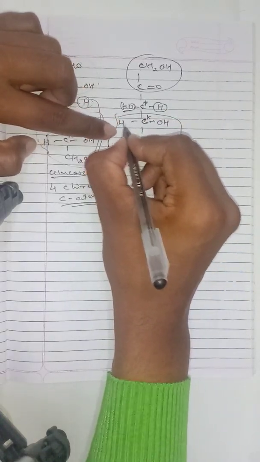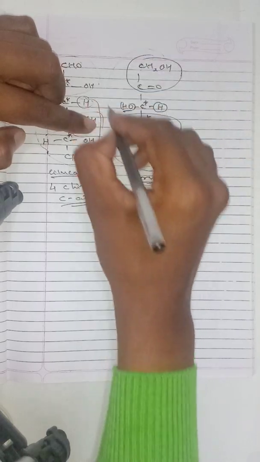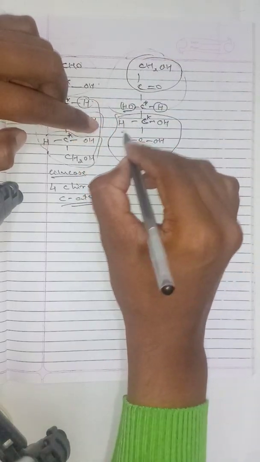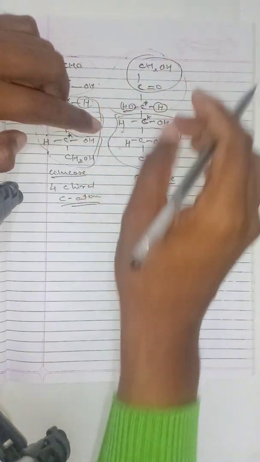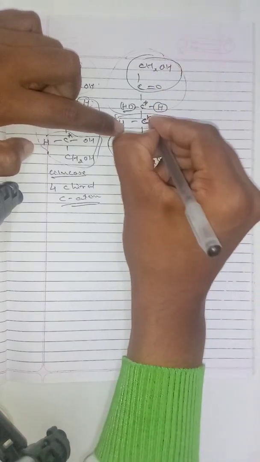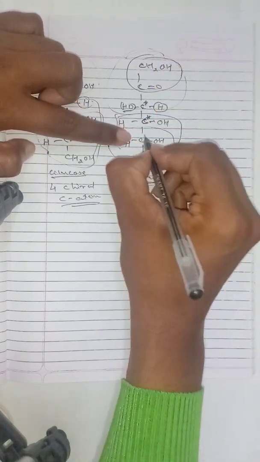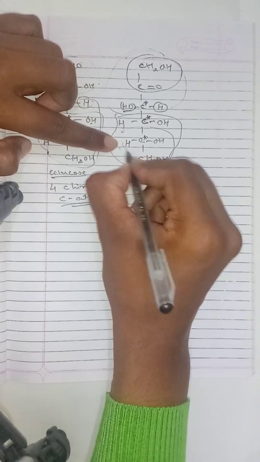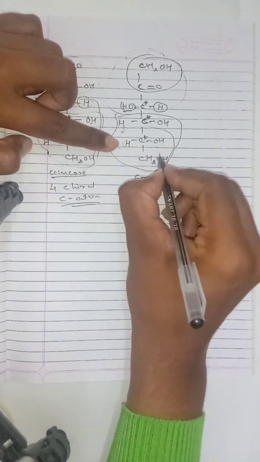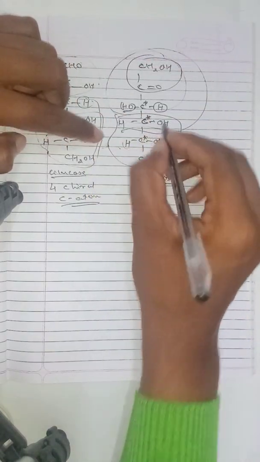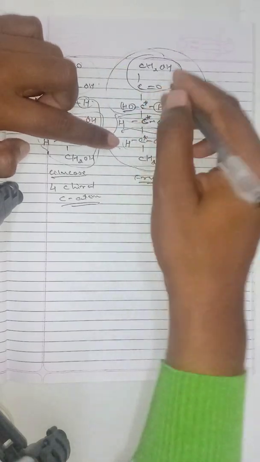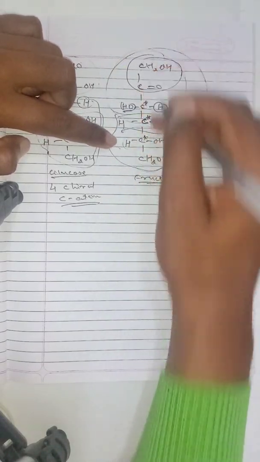Let's check another. This is also chiral, because 1, 2, and the rest of the upper structure and lower structure differ from each other, so that's why it is chiral. And here is hydrogen, oxygen, CH2OH, and the rest of the upper part of the carbon differs, so that's why 1, 2 and 3.